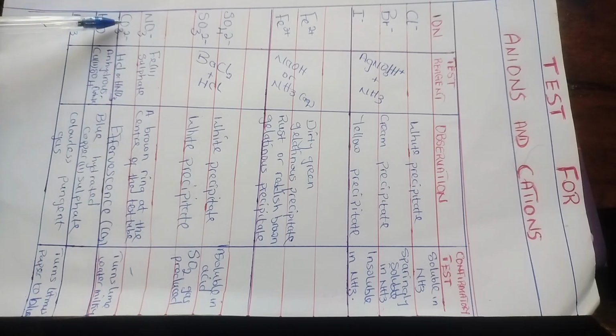The test for the carbonates: you add either hydrochloric acid or nitric acid. Effervescence will be produced. We can liken it to when you put an effervescent tablet in water, and the effervescence produces a gas called carbon dioxide. Further test, how can we test for carbon dioxide? Carbon dioxide is the only gas that turns lime water milky.